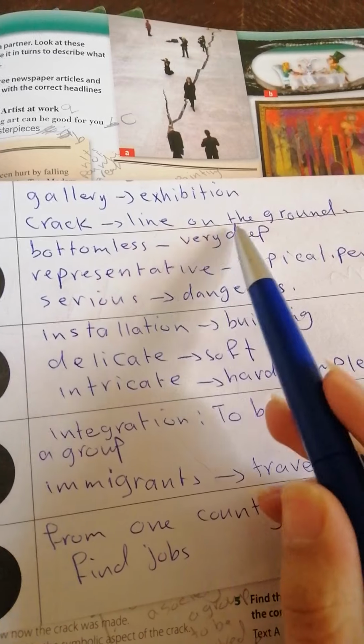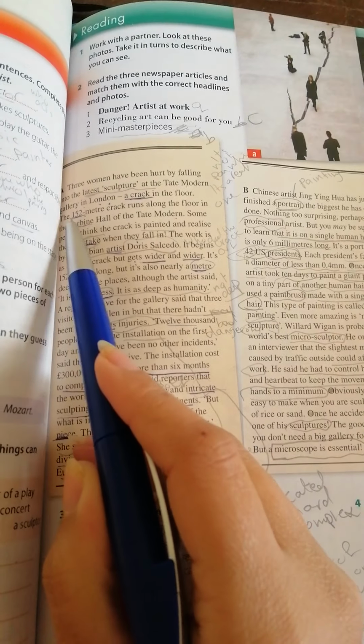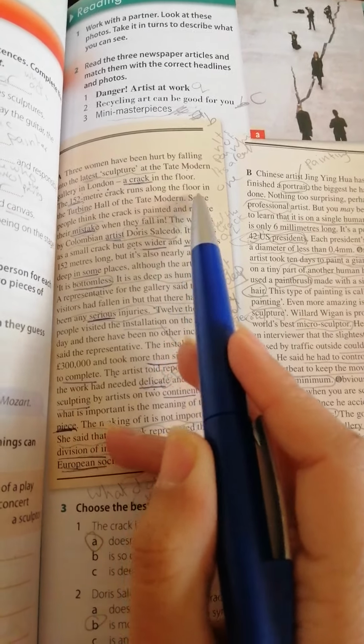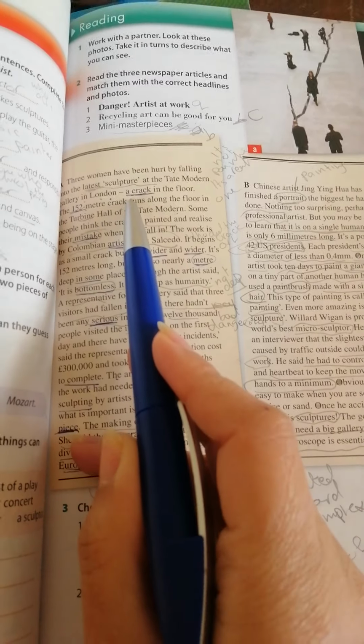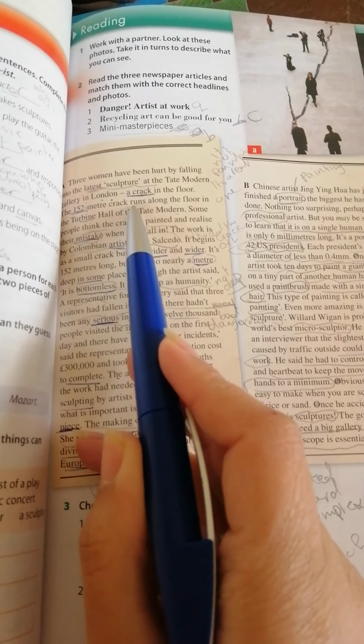What is the meaning of crack? Crack is a line on the ground, as you can see from the picture. The 152-meter crack runs along the floor in the Turpin Hall. Now, this crack is about 152 meters long.